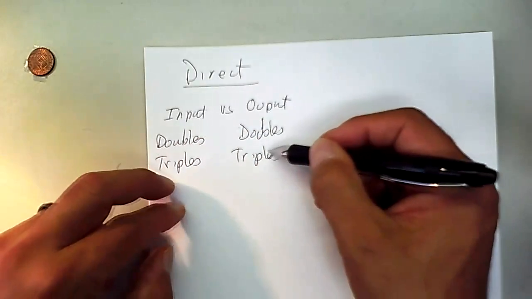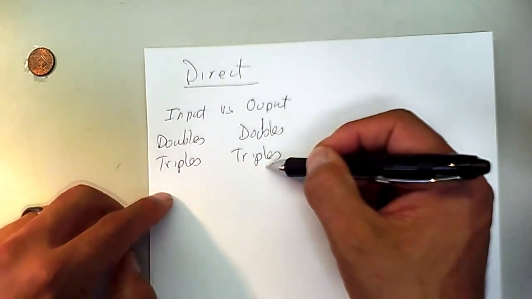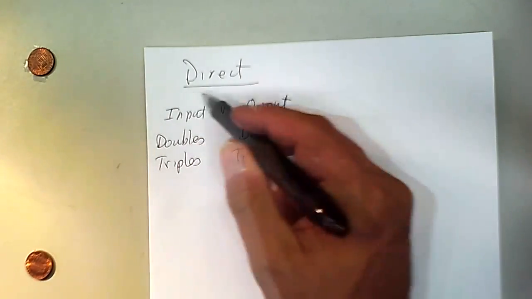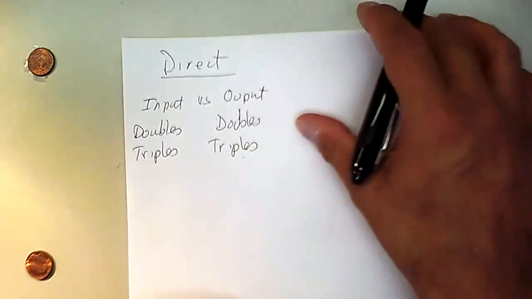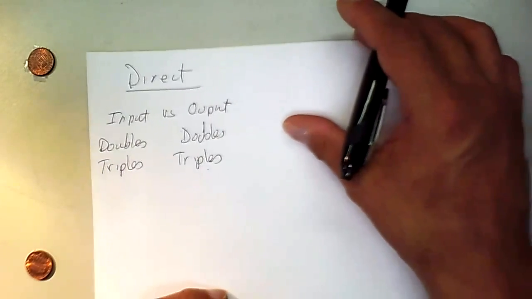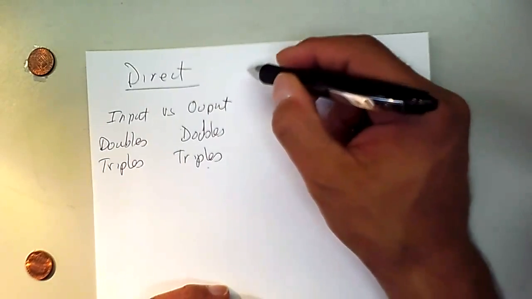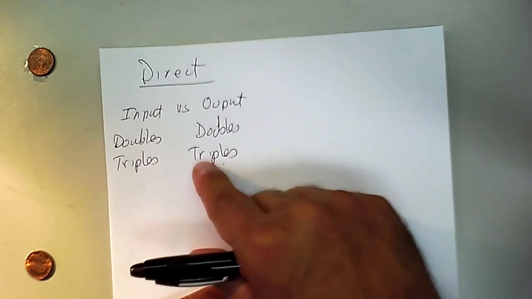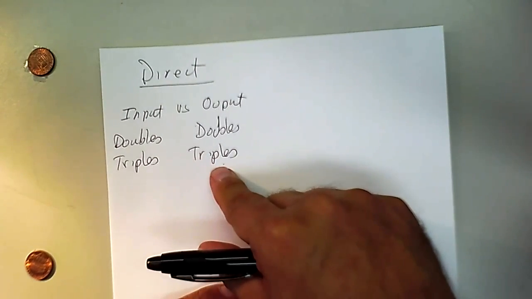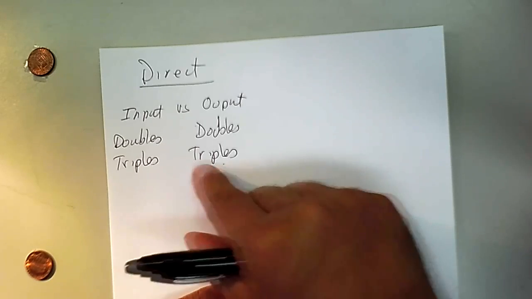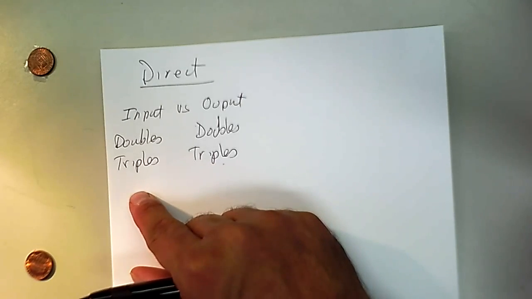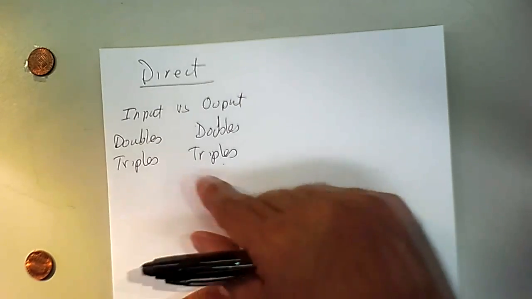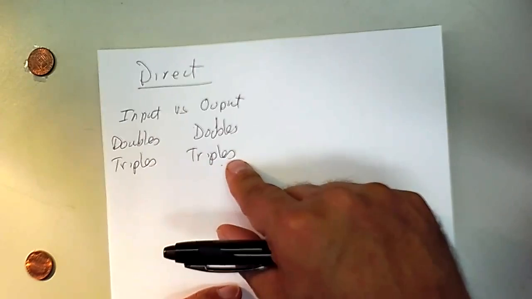So that's what we mean. If it's 4 times as much in the input, then we have 4 times as much in the output. That's what direct means. They are essentially proportional. So if we are paid by the hour, the more we work, the more we make. If we work double the hours, then we make double the amount of money. That's assuming that there is no overtime.